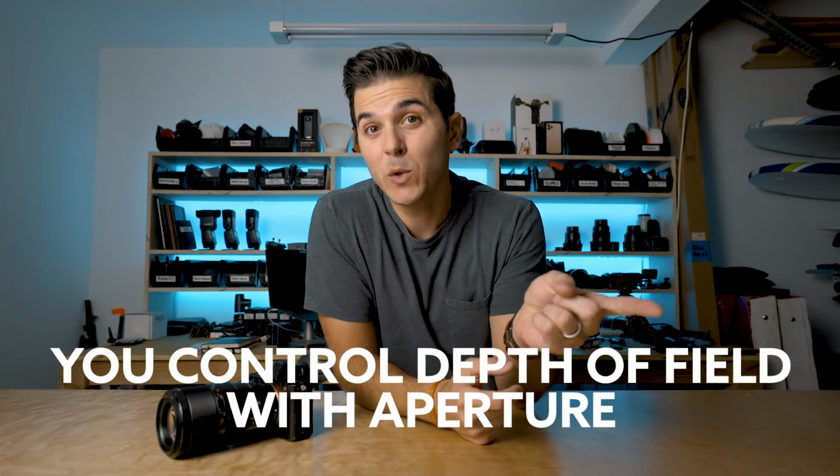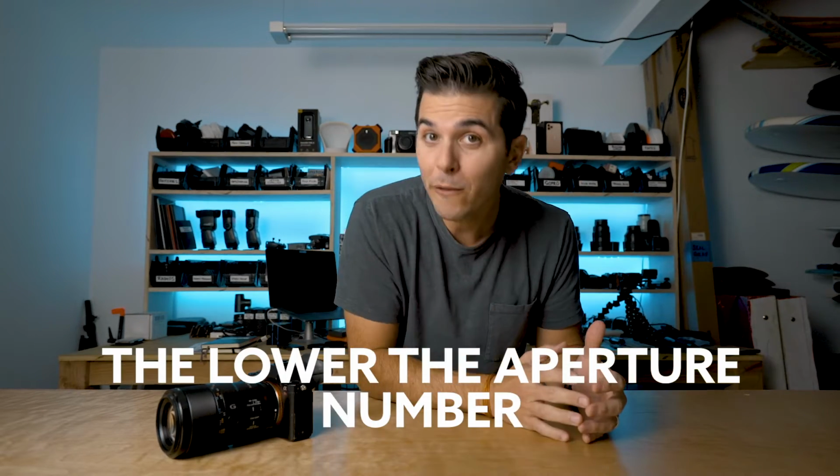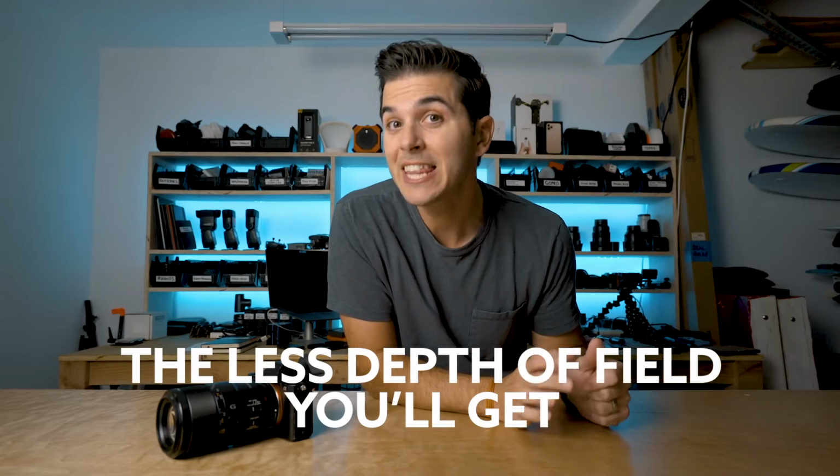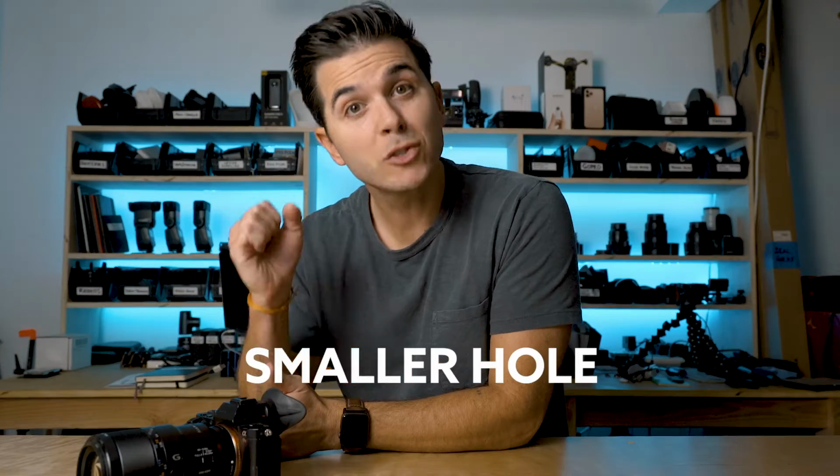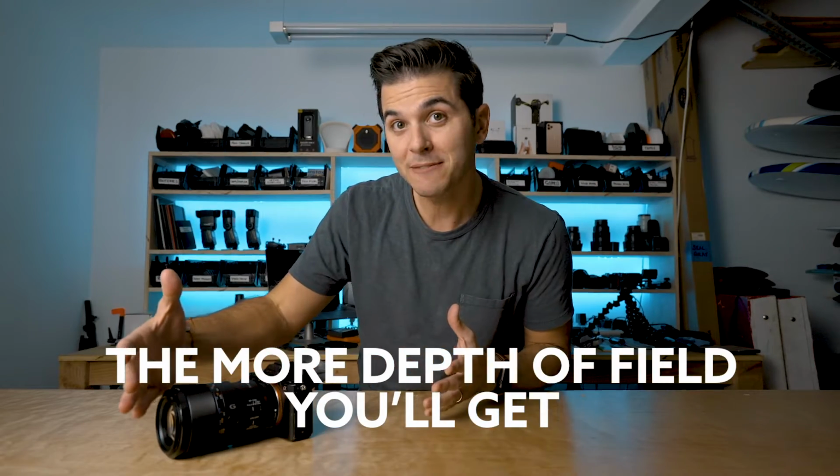All right, today's quick tip is about depth of field and specifically how to control depth of field. I'm gonna make a much longer video on aperture and all the ins and outs of aperture, but most people would say something along the lines of you control depth of field with aperture. The lower the aperture number, bigger hole, the less depth of field you'll get. And the higher the aperture number, smaller hole, the more depth of field you'll get. And they're right, but there is one other element that also controls depth of field. And most people don't talk about it.